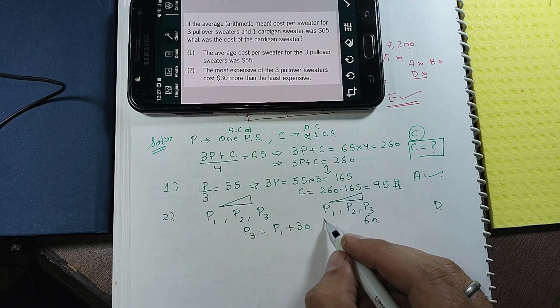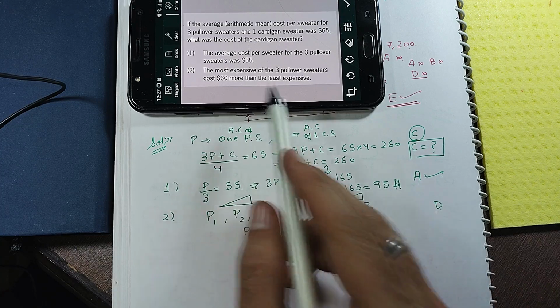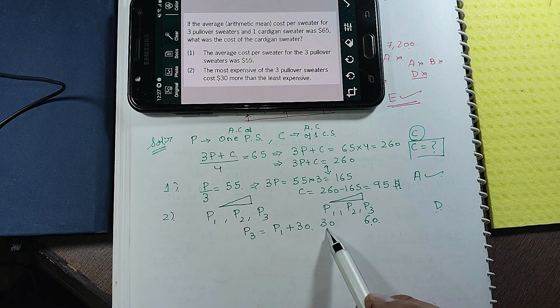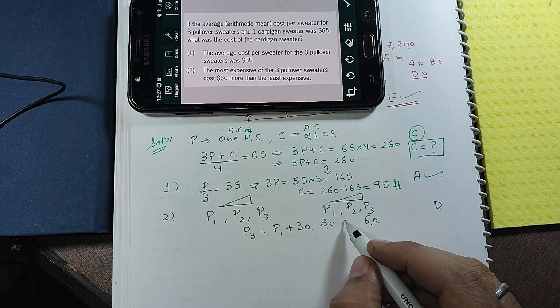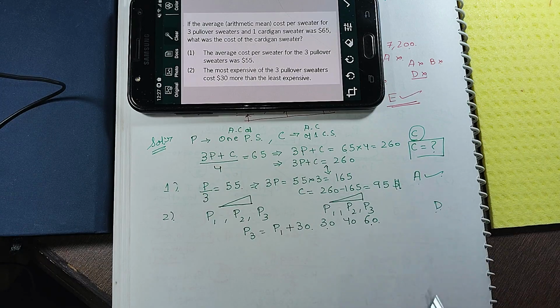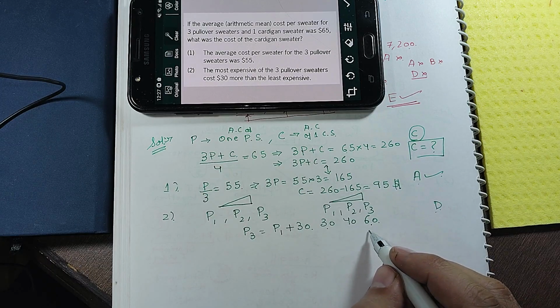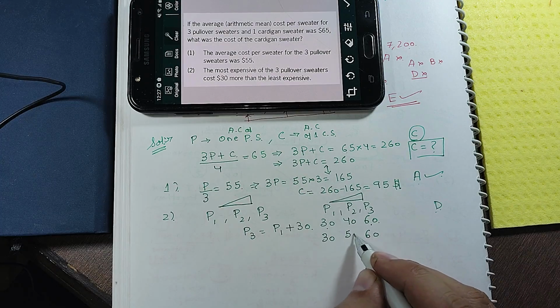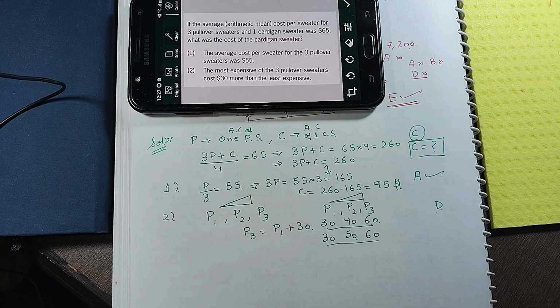So P1 will be 30 because it has been given that the most expensive, that is P3, is $30 more expensive than the least expensive. So I assume P1 to be the least expensive. So P2 can take any value. Let us suppose I take the value of 40, or in other case, I can take this value as 60, or P2 will take 50. So there are more possibilities.